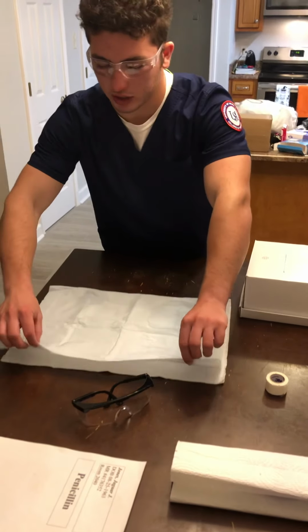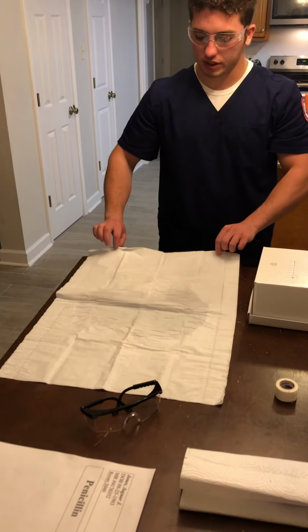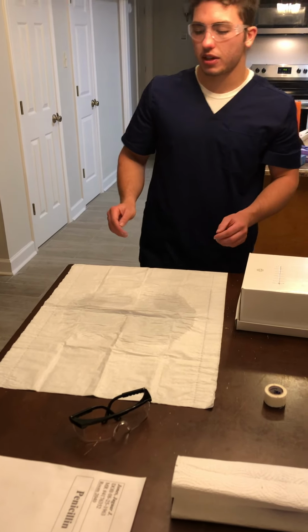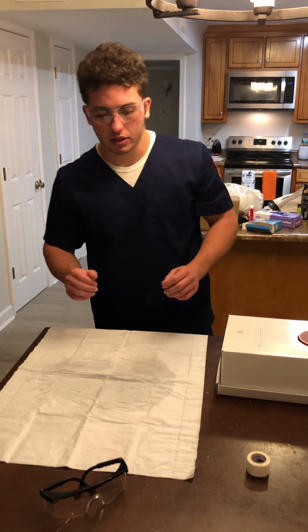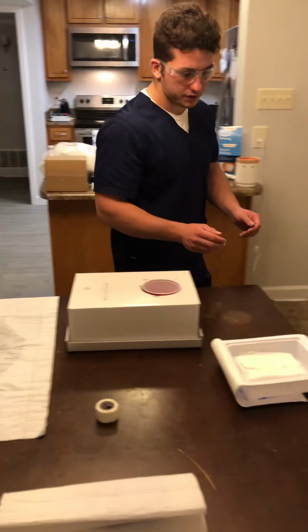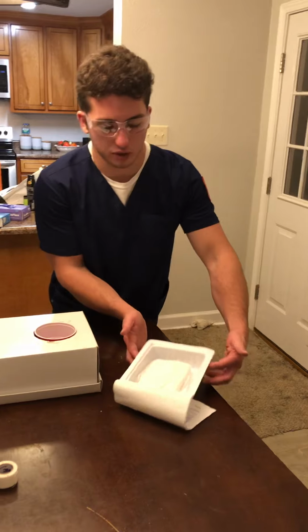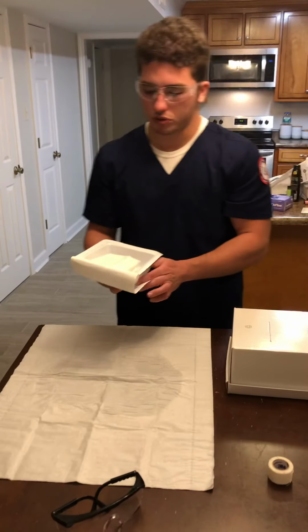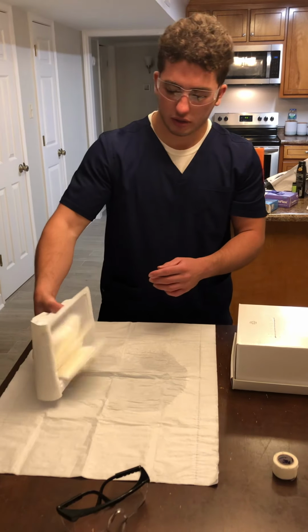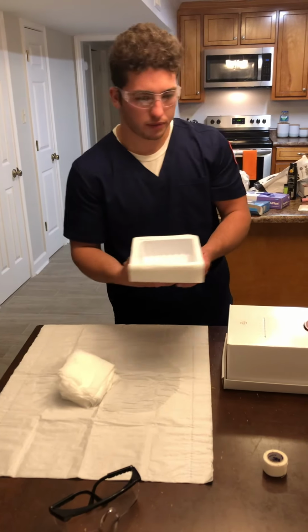Now it's important to note that any part of the sterile field that's hanging off the table is now considered contaminated, along with a 1-inch border all the way around the sterile field. I'm now going to take my sterile contents and dump them onto the sterile field in the middle.